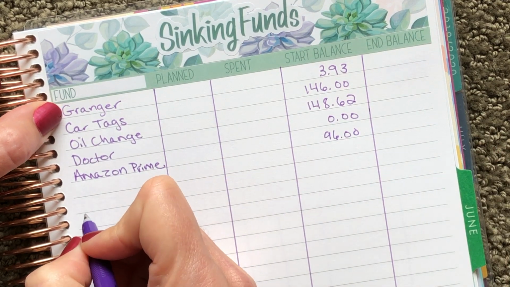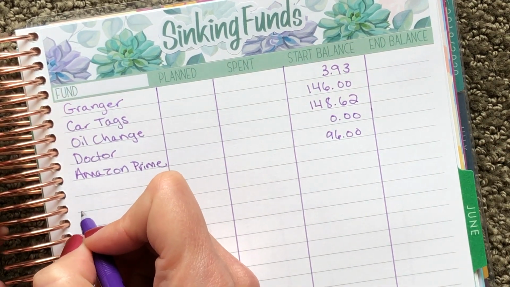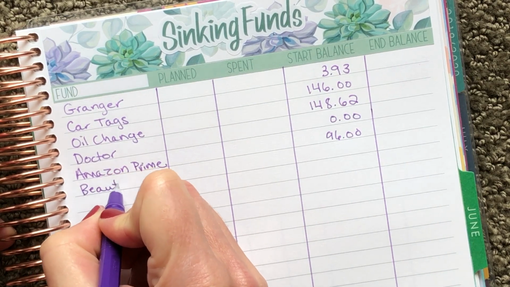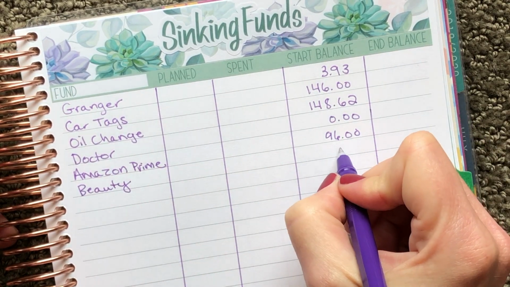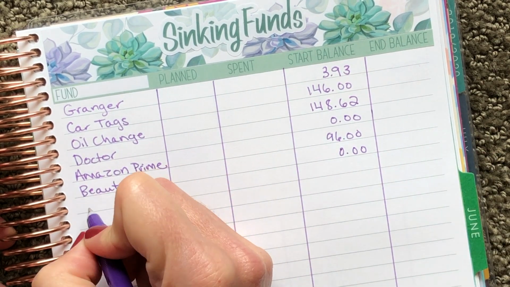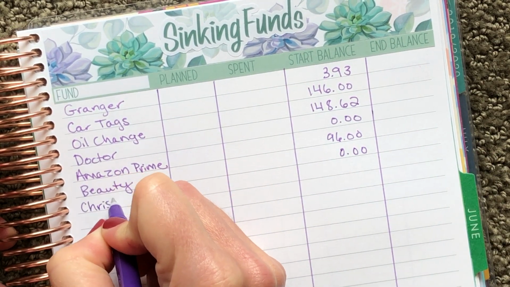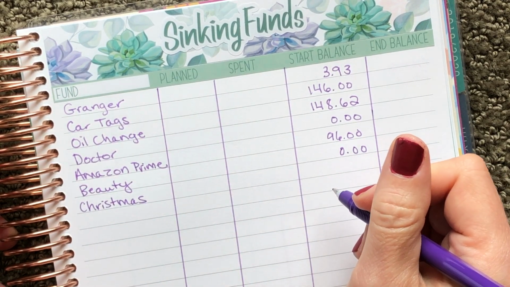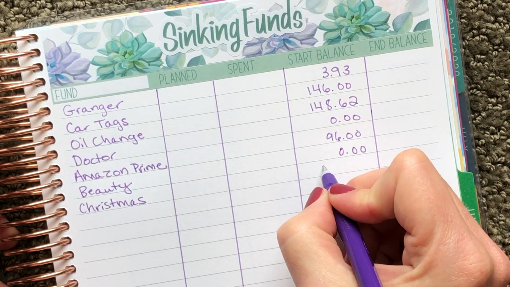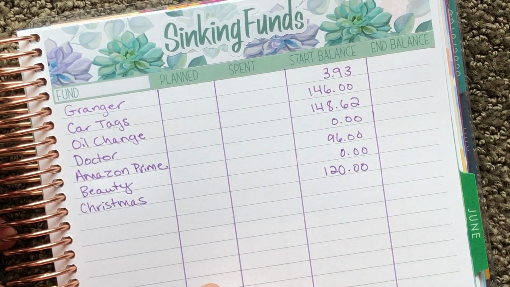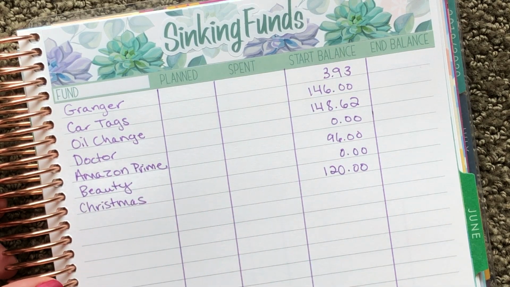I think next month or end of this month is when that hits. We have a beauty category, which we ended with 0. We have a Christmas savings, which we are not adding to right now while Jason is taking a bit of a pay cut. So we have $120 in there, and that'll just sit there till we're ready to add to it.